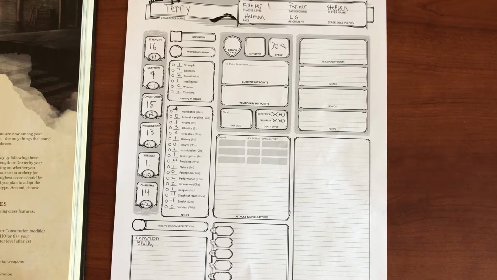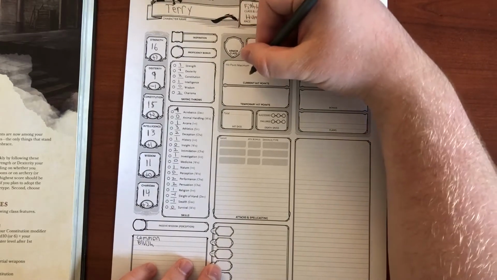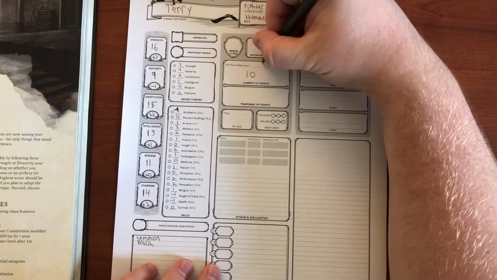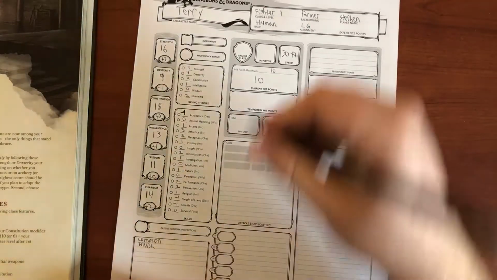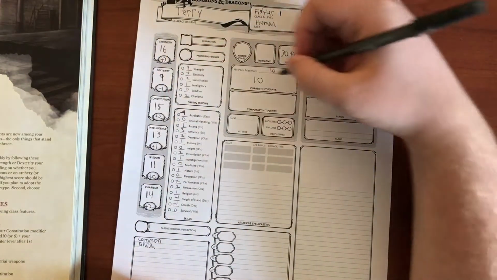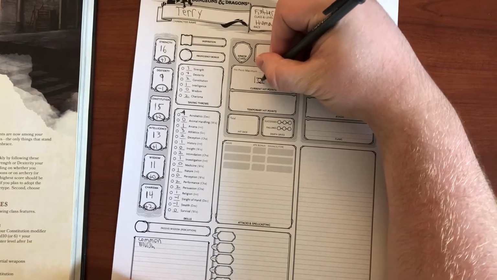It's going to give us our starting health, which is a d10, though for our purposes, it's going to be 10, plus our constitution modifier, which is 2. That's actually 12.